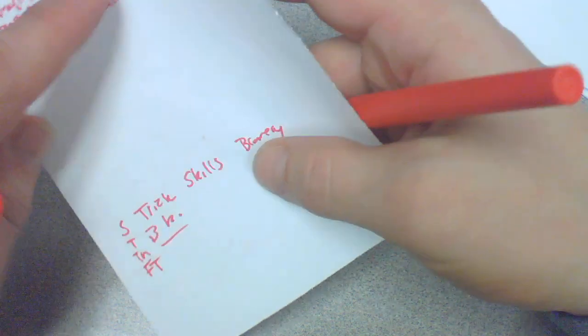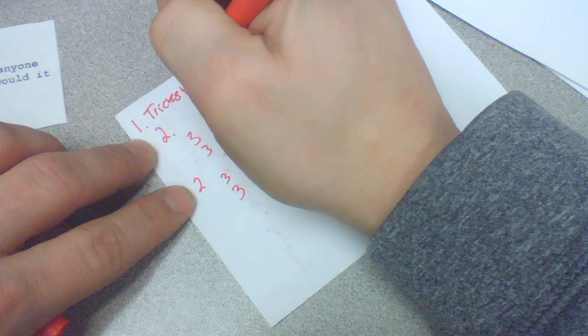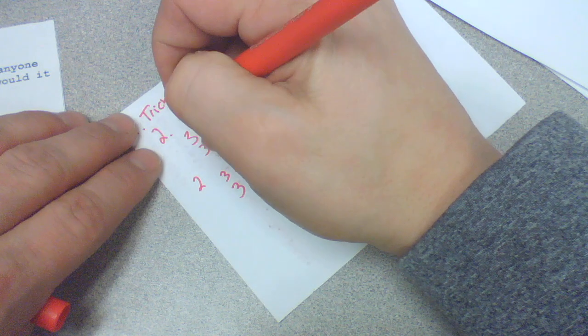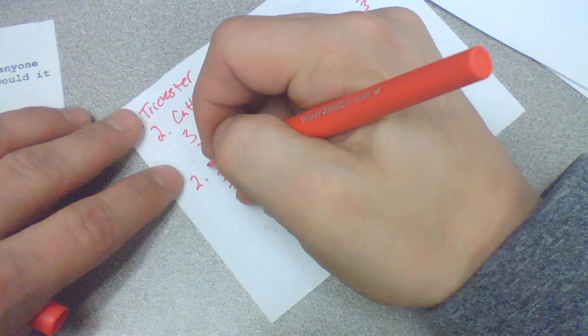And those three things here become the number ones in your outlines. Trickster. Well, why is he a trickster? Well, he used to do things to steal cattle, and he was known to play jokes on his friends.